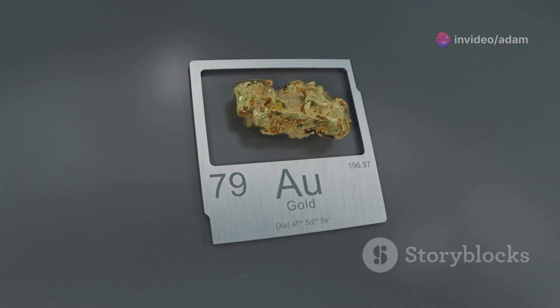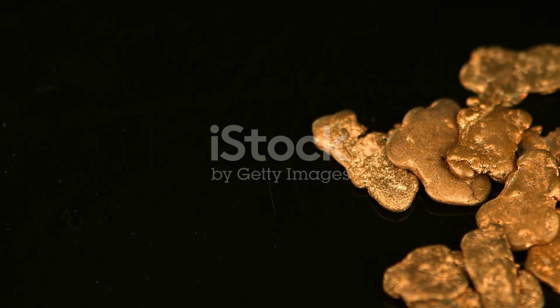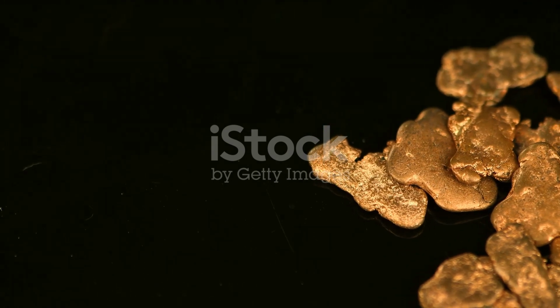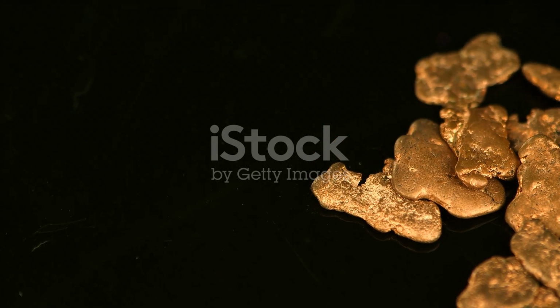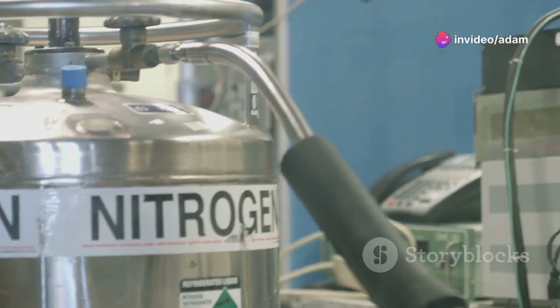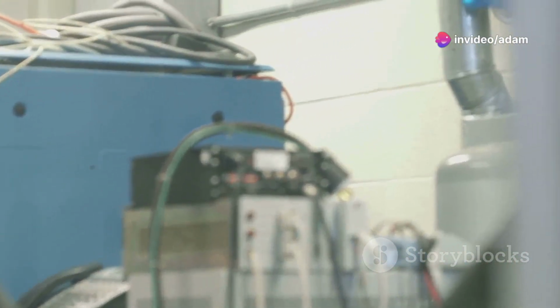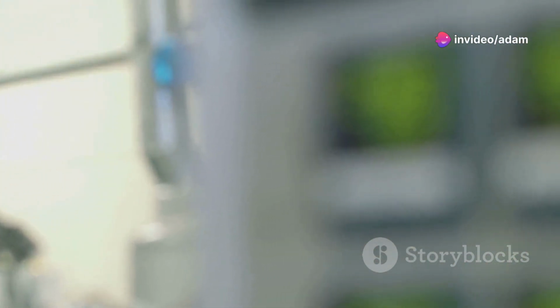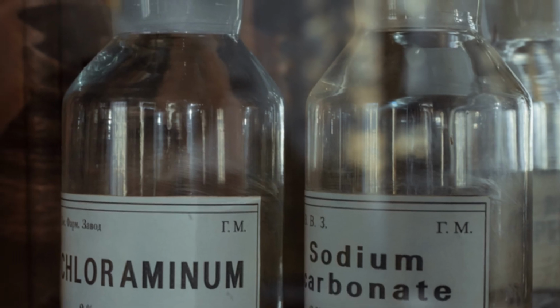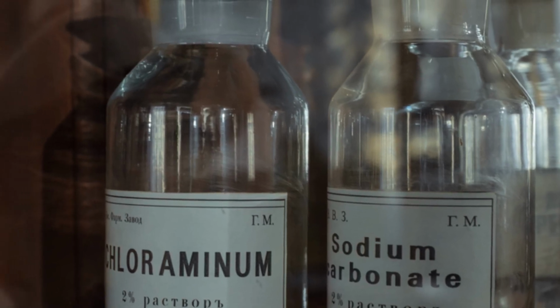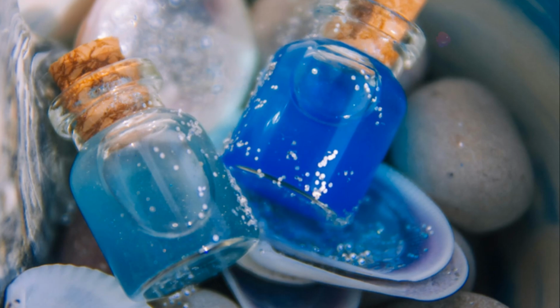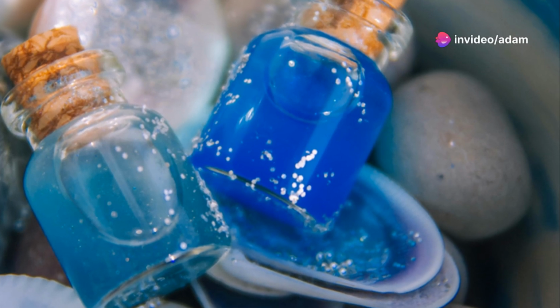Some elements are solids at room temperature, like gold, Au, and iron, Fe. These are often used in construction and manufacturing. Others are gases, like oxygen, O, and nitrogen, N. These gases are essential for life and various industrial processes, and a few are liquids like mercury, Hg, and bromine, Br. These liquid elements have unique uses in science and industry.